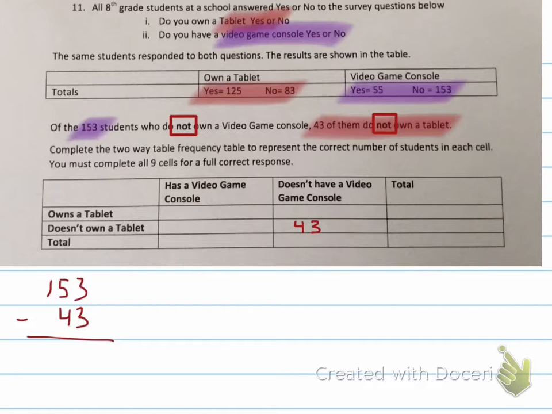So then I would do 153 minus 43. That gives 110. Now where does this number go?